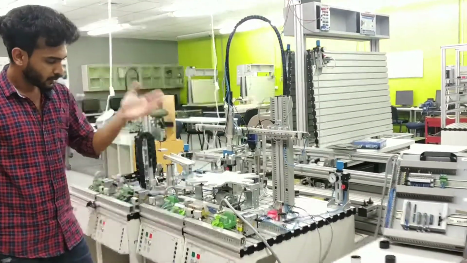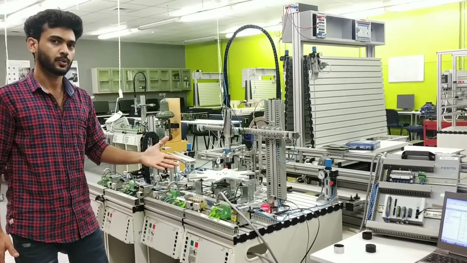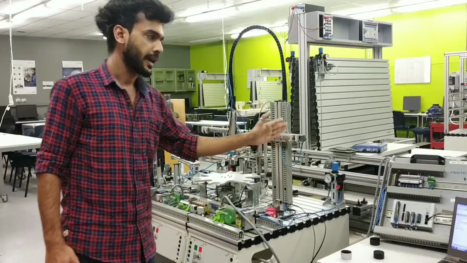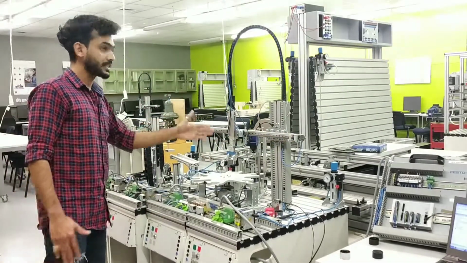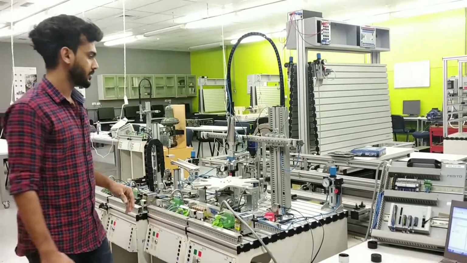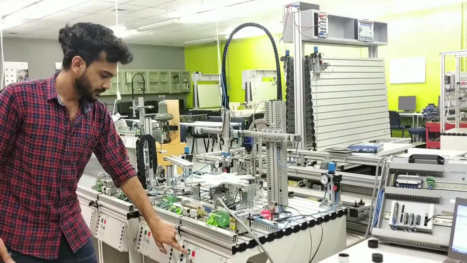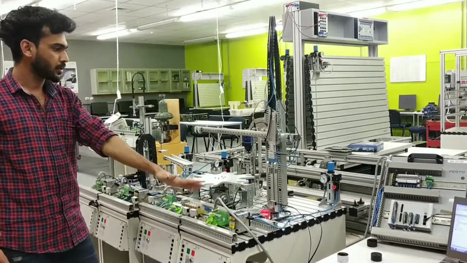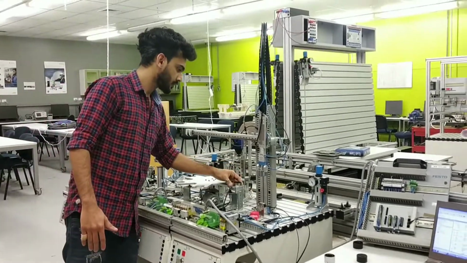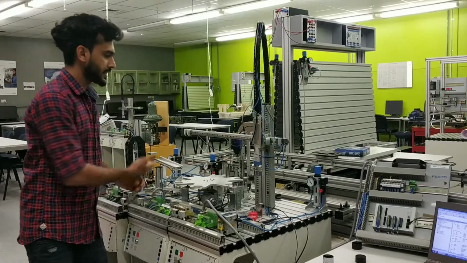Now, when we start the program again, the robot moves back to its home position and it completes that incomplete cycle which was interrupted when we pressed the emergency button. Now we can see that it moves to the home position, and when a disk is detected, it completes that cycle.